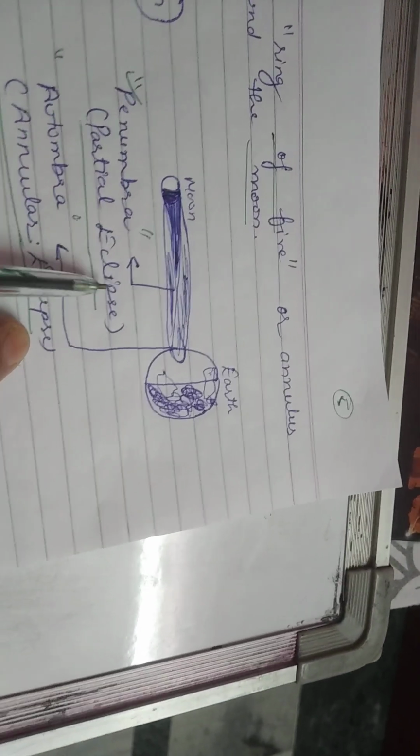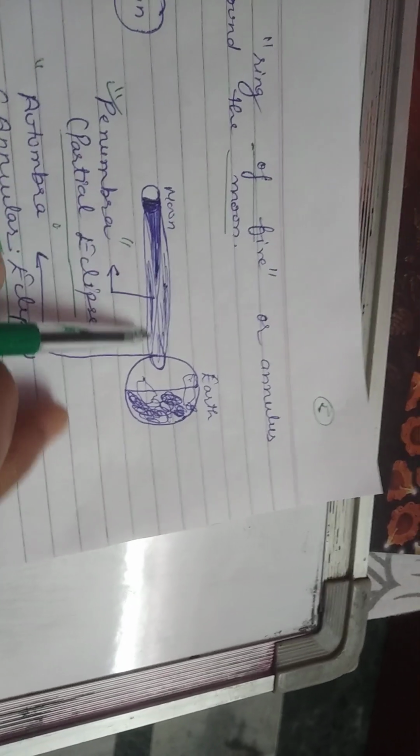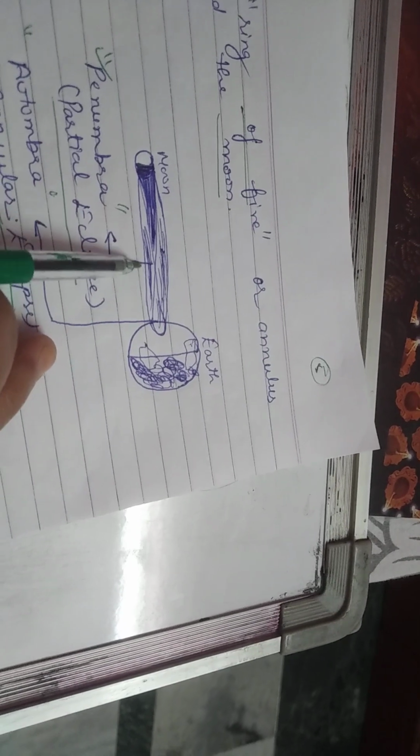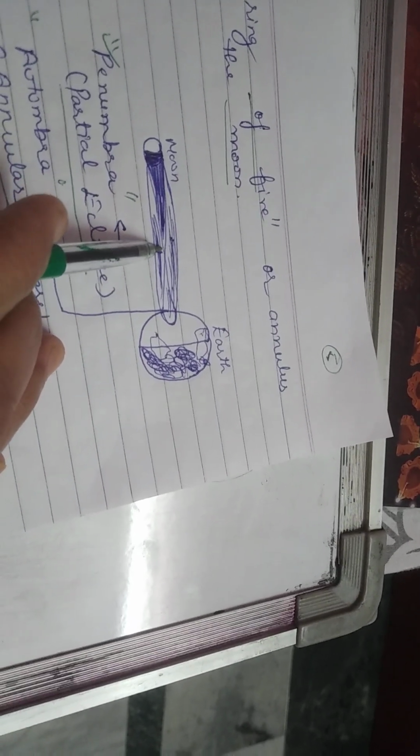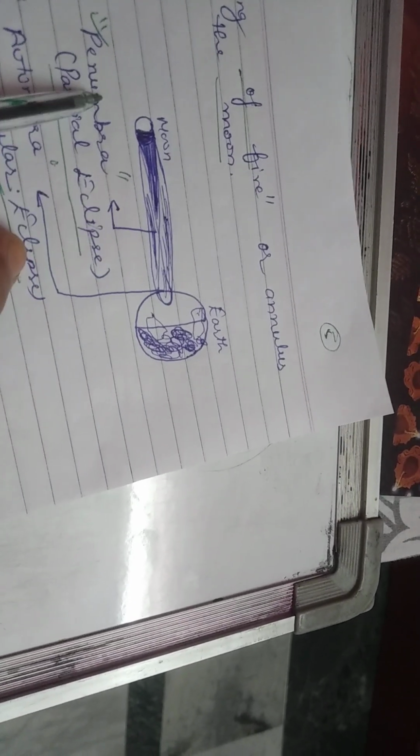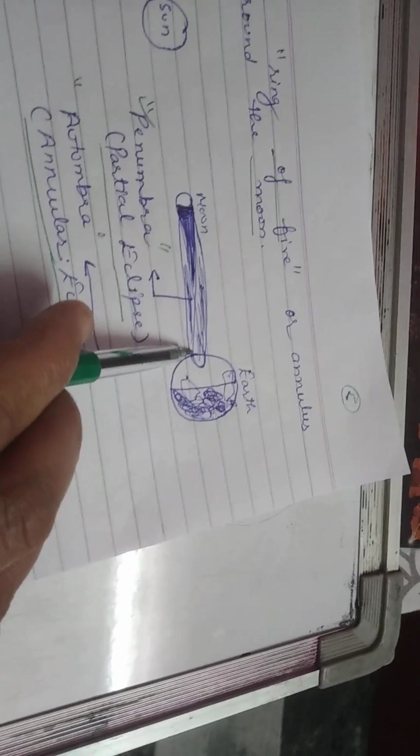So now I have some diagrams of penumbra, partial eclipse. This is the moon, and these are the shadows, and this is the earth. The center part is the penumbra, partial eclipse, and antumbra is that part, annular eclipse.